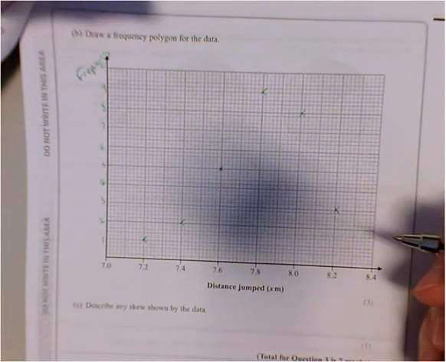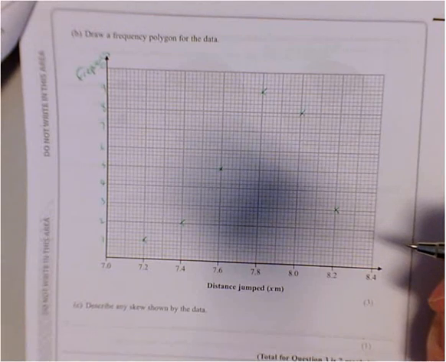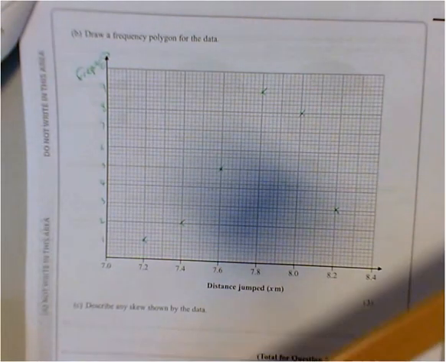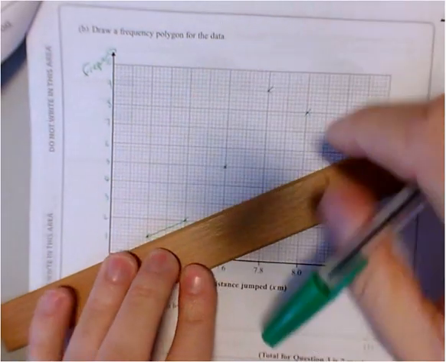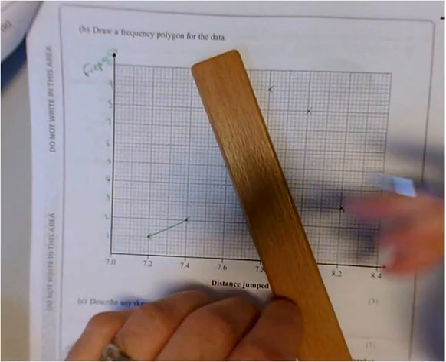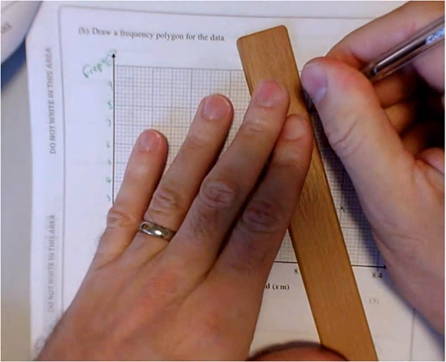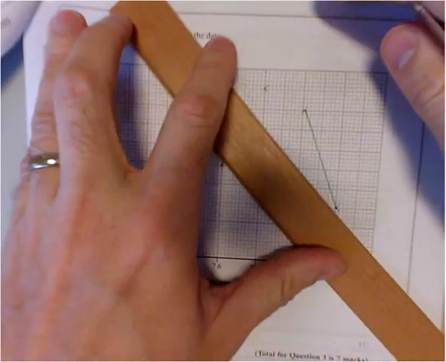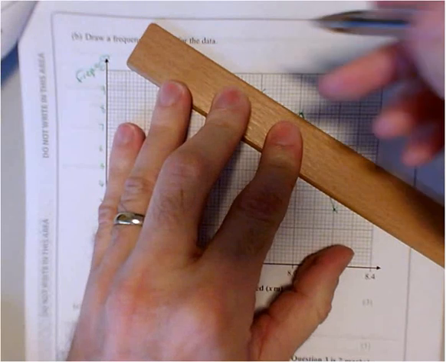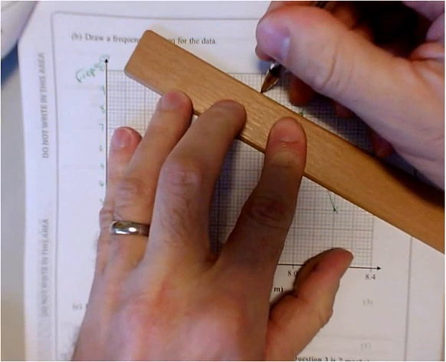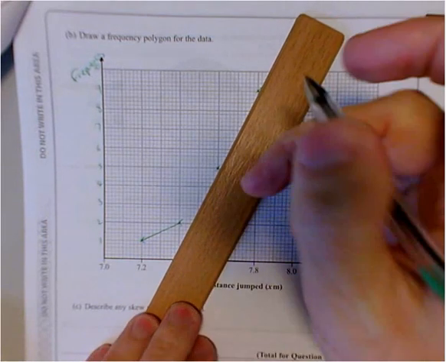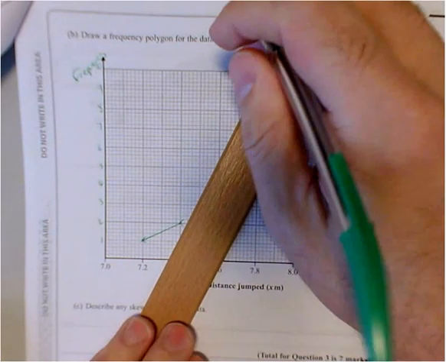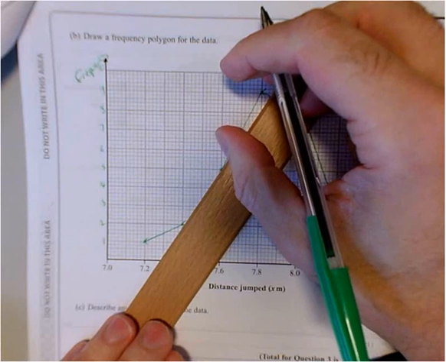Now, in our frequency polygon, we're going to join them up with a straight line between all the points. So, here we go. Straight line. Nice little dot to dot. Straight line. Straight line. Straight line. And finally, straight line. There we go.